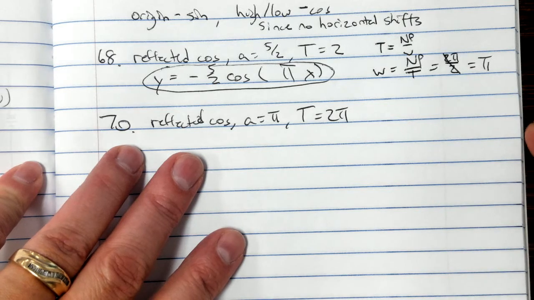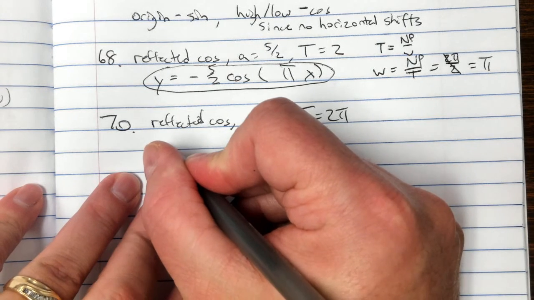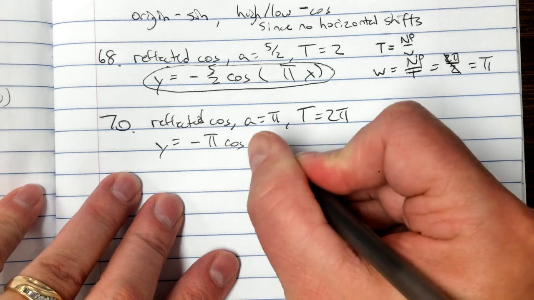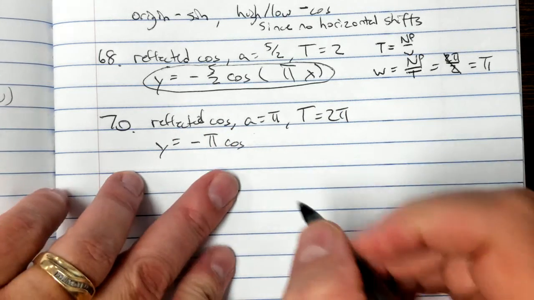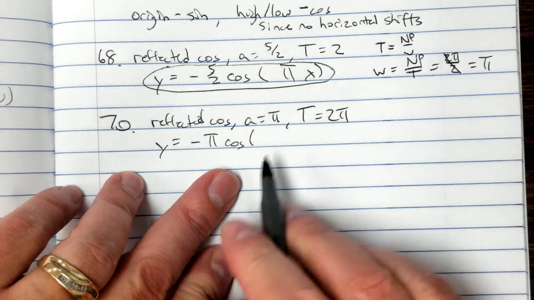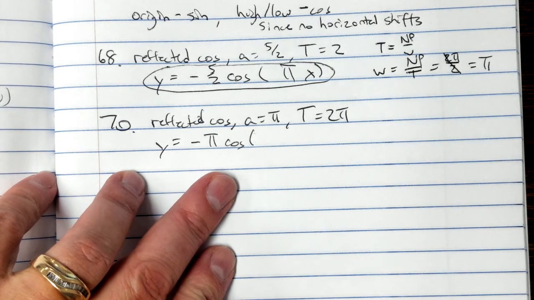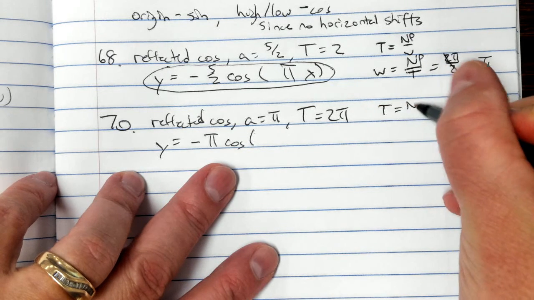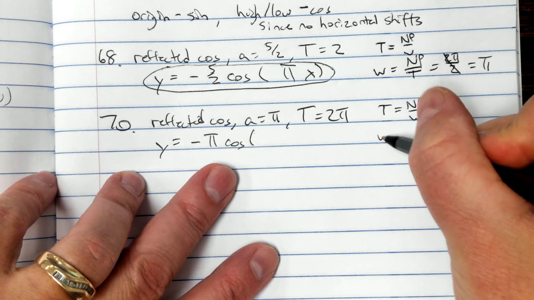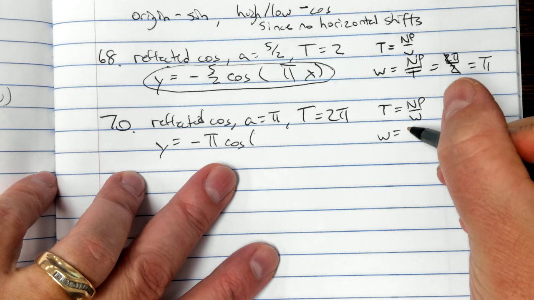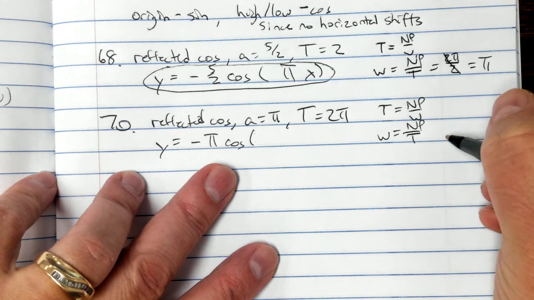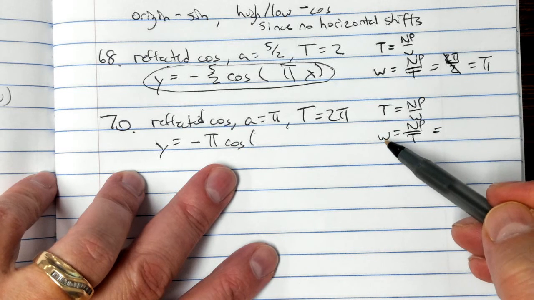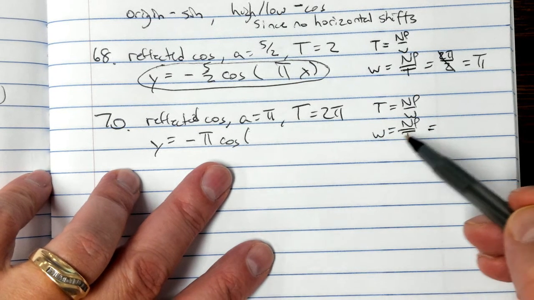So we know it's going to start with y equals negative pi cosine. Then I'll just wait to fill in this other part. Okay, so we have our period is normal period divided by W. So W is your normal period divided by T. So that's like solving for W, like we've done a couple of times.